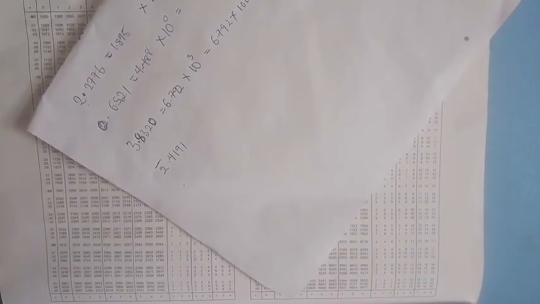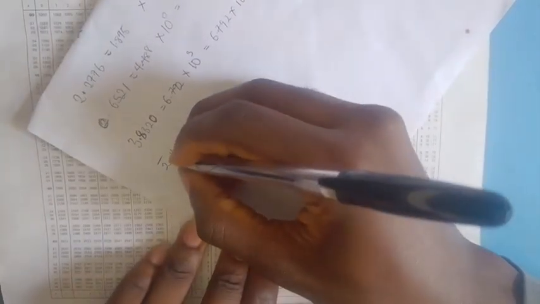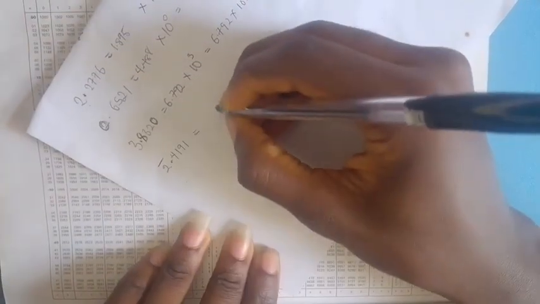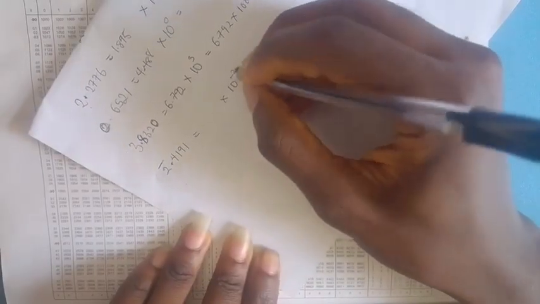The last one, which is minus. Now take note, this is minus, right? I told you this indicates a negative power of 10. So this is times 10 raised to power minus 2. 4191. What is 4191?